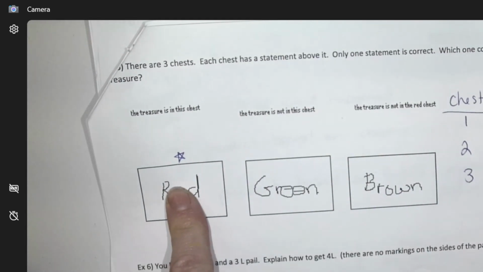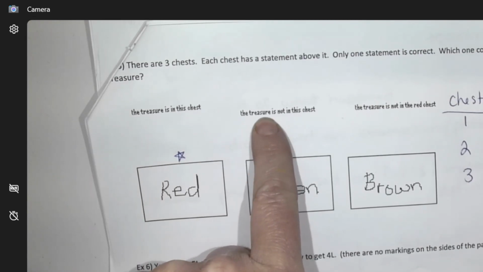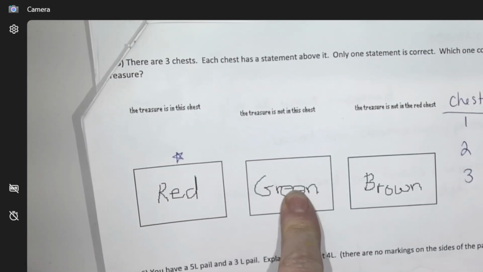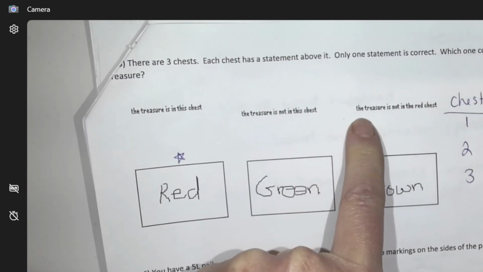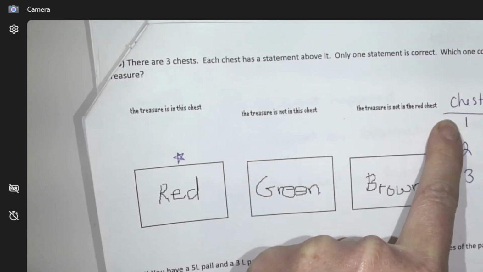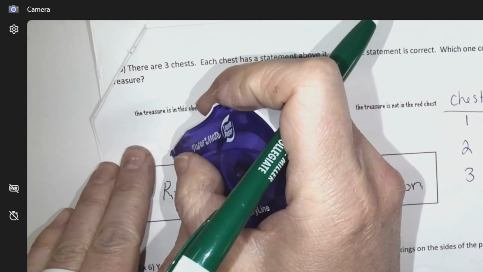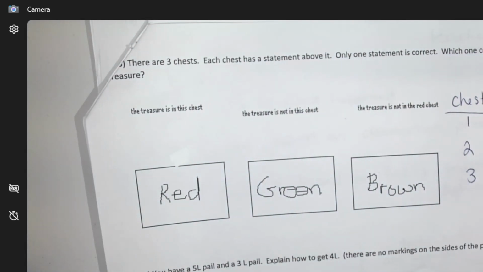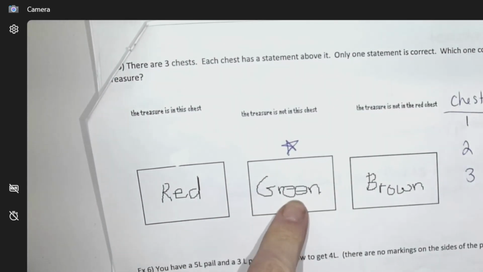Okay, so if the treasure's inside the red, let's go. The treasure is in this chest. Yeah, that's true. The treasure is not in this one. That's true. The treasure is not in the red chest. That would be false. Okay, I'm going to take the treasure out of there. I'm now going to put the treasure in the green one.